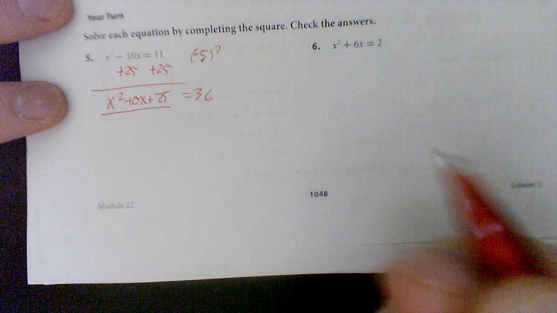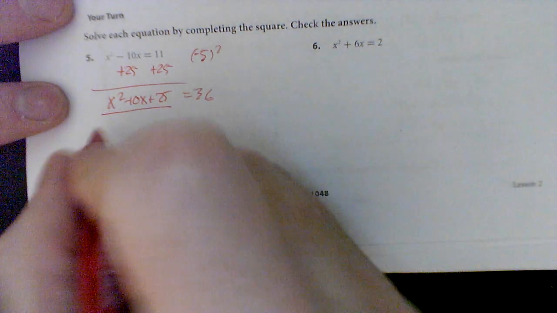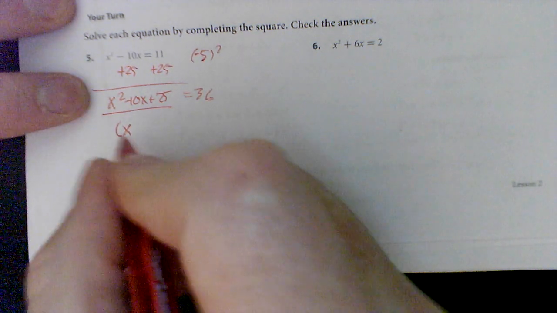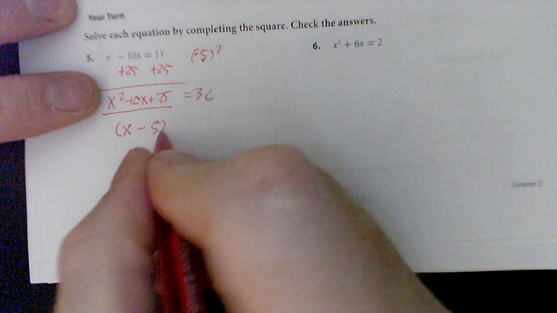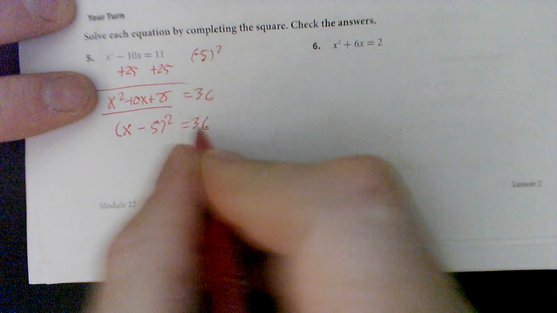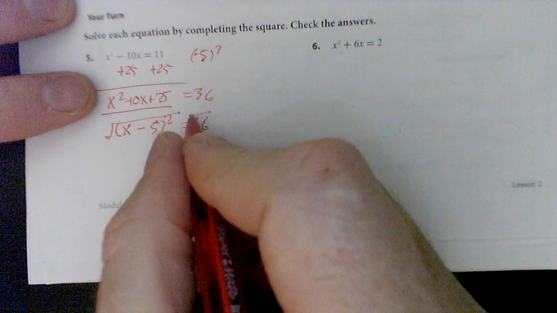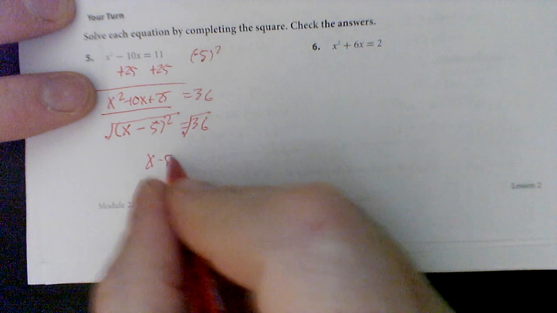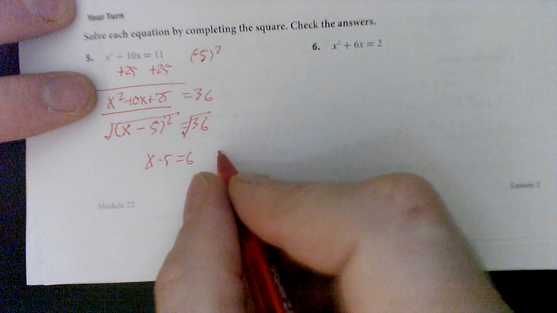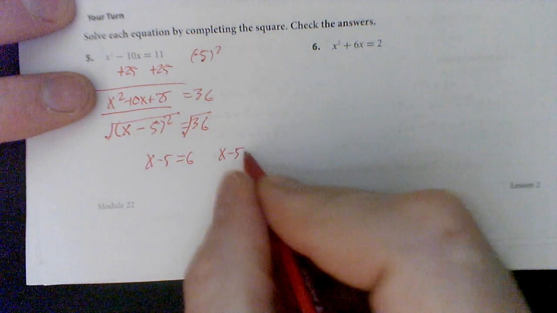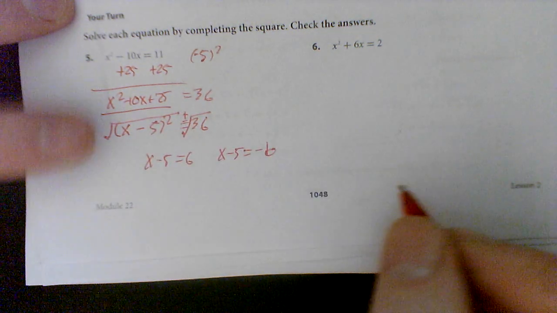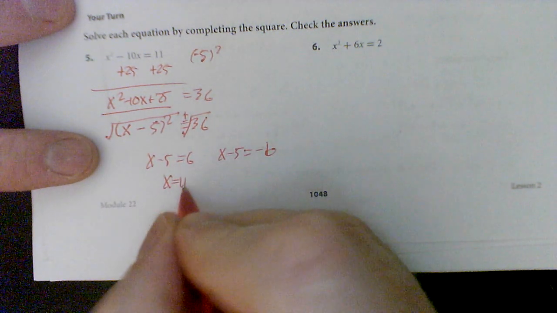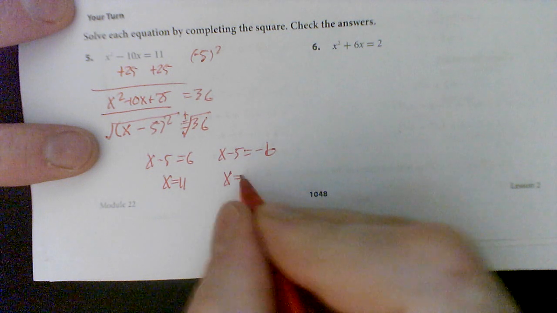This is a perfect square. How do we know that? We turned it into one. So it factors by taking the square root of the first term, the middle sign, that minus, and the square root of the second term, squared. And now I can take the square root and solve with radicals. x minus 5 equals 6, and x minus 5 equals negative 6, because we have to do positive or minus when we do that. If I add 5, I get x equals 11. If I add 5 here, I get x equals 1.